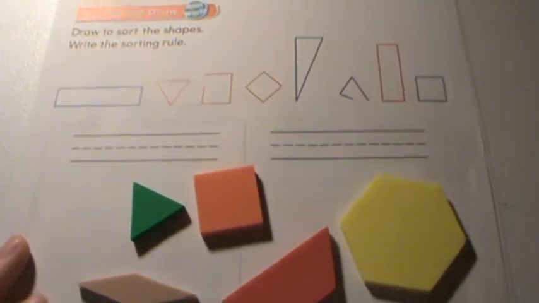And this is lesson 1, and it is sort two-dimensional shapes. So we're focusing on our essential question, which says, how can you use attributes to classify and sort two-dimensional shapes? So the attributes are going to be the way you can describe these different shapes. So like I said, how many sides does it have? How many vertices? Things like that.